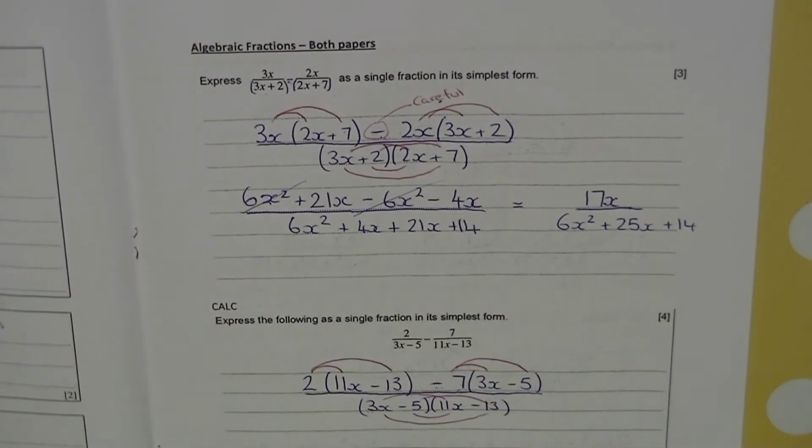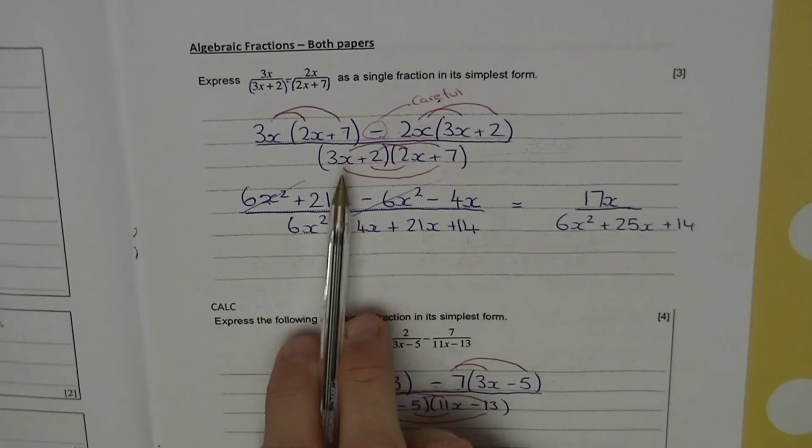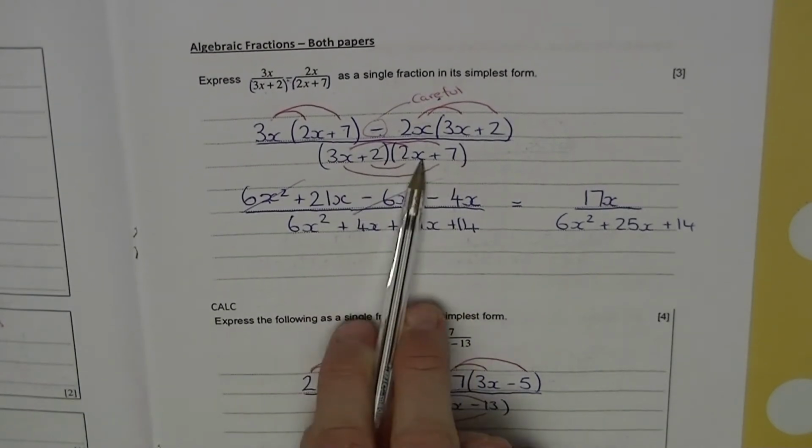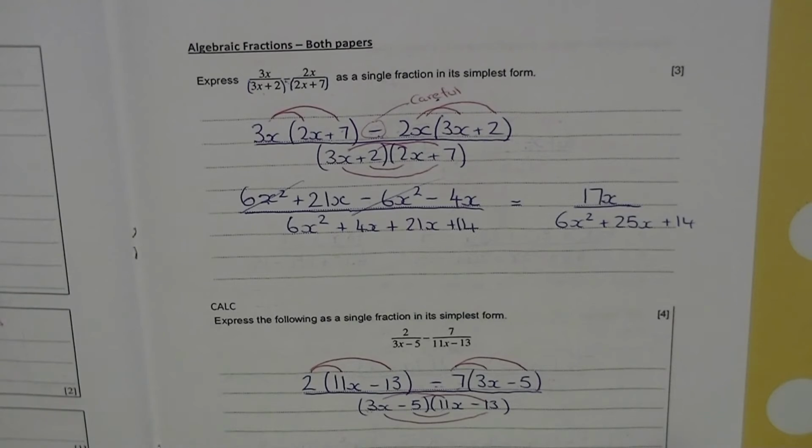Think about a minus times a plus being a minus, or a minus times a minus being a plus. And then on the bottom, I've used my smiley face or foil. This times this, this times this, this times this, and this times this. There it all is. How did this then simplify?